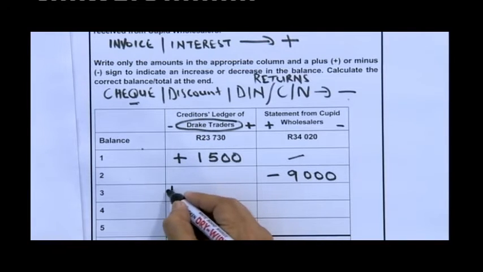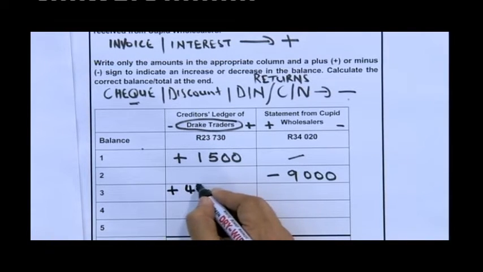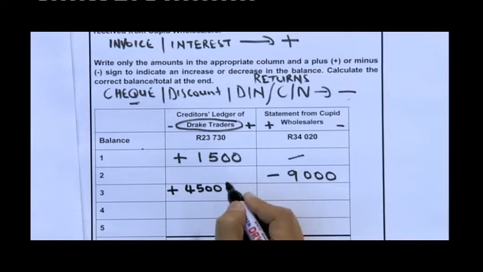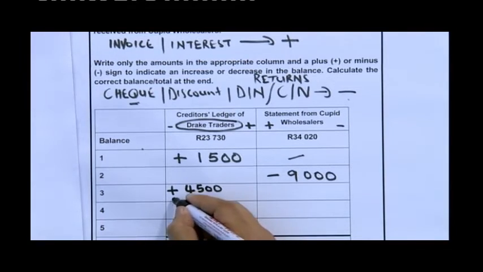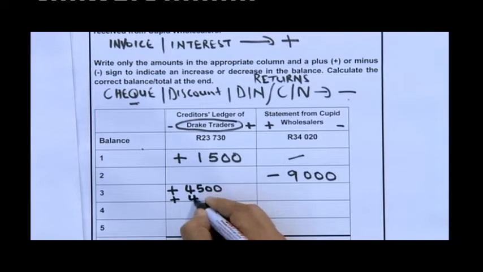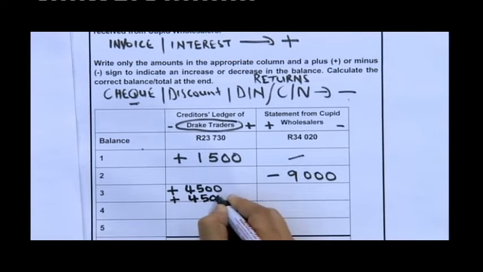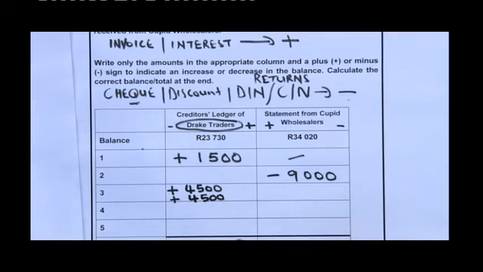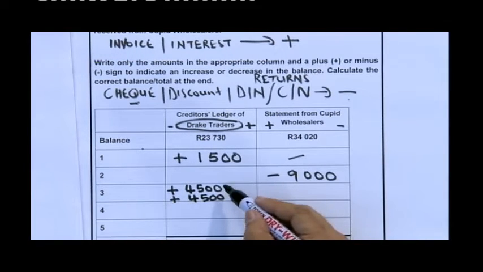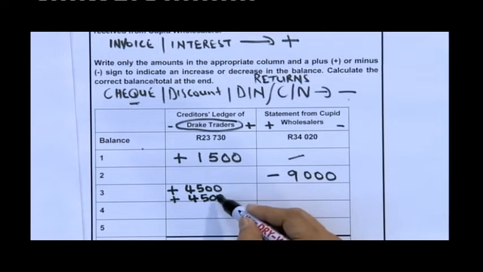So you have to add 4,500 to fix the mistake. Then you have to add another 4,500 to do the correct thing that you were supposed to have done in the first place. So we could have just said we have to double the amount and add 9,000.